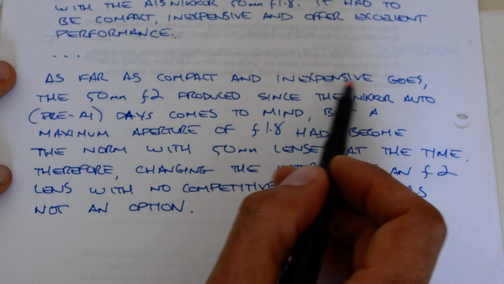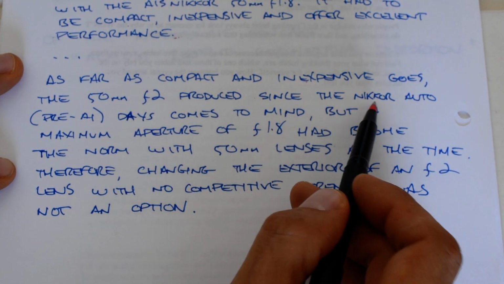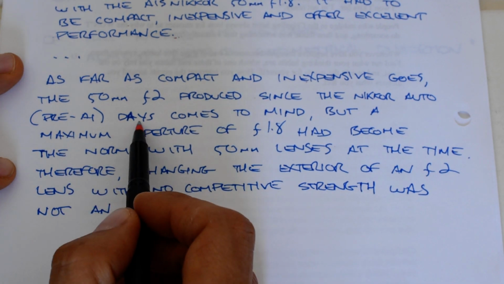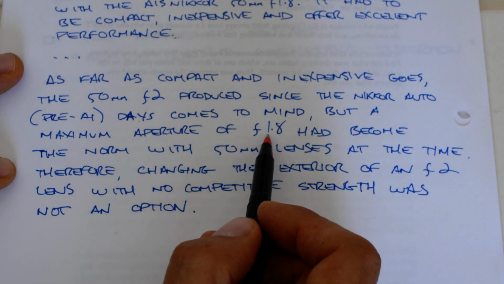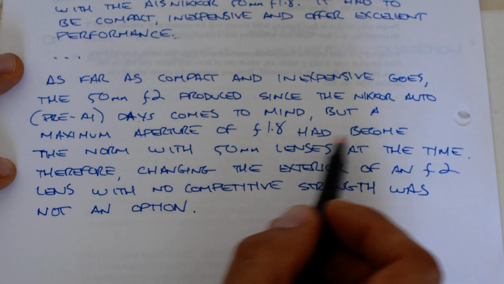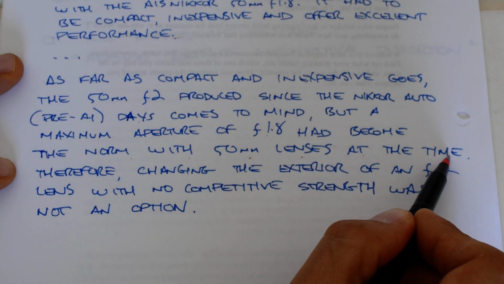As far as compact and inexpensive goes, the 50mm f2 produced since the Nikkor Auto, that is the pre-AI days, comes to mind. But a maximum aperture of f1.8 had become the norm with 50mm lenses at the time.